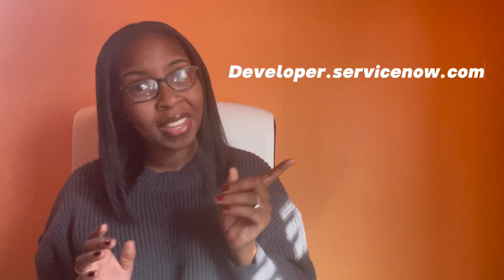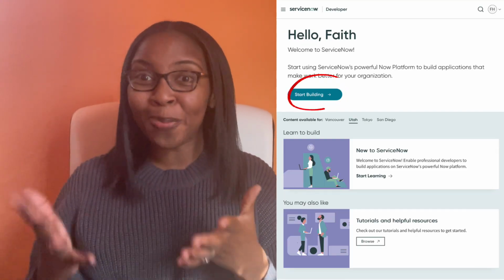As a ServiceNow professional, it is so important to have a personal development instance. We'll call it a PDI for short. Think about it like your personal playground for you to grow and build on the ServiceNow platform. And it's easy to get. We'll be building everything related to our application and engaging with it through our PDI. So all you have to do is go to the ServiceNow developer website, log in, and click that you are requesting an instance, and you'll be able to get one.